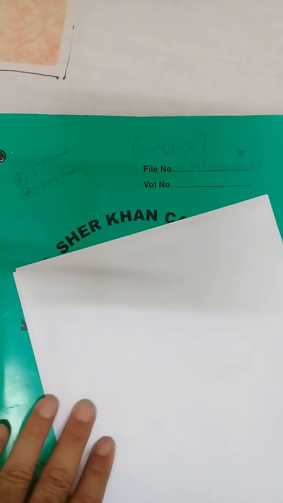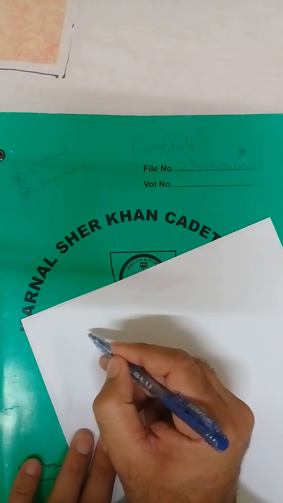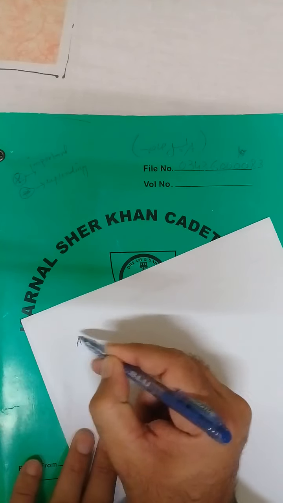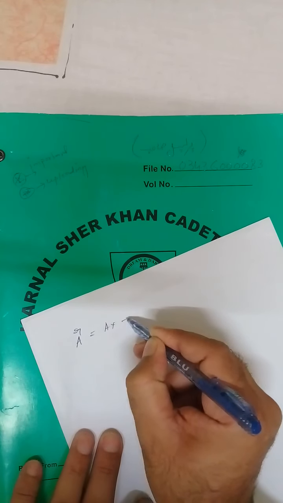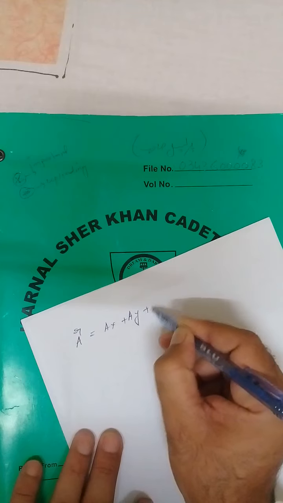Now the question is how a vector looks in component form. Let's suppose there is a vector a, which is equal to ax, ay, az.